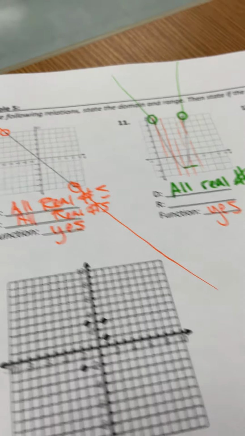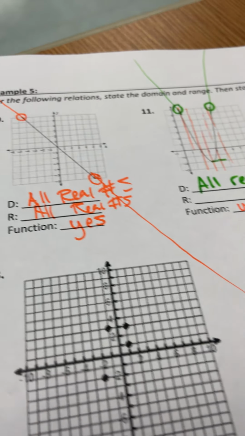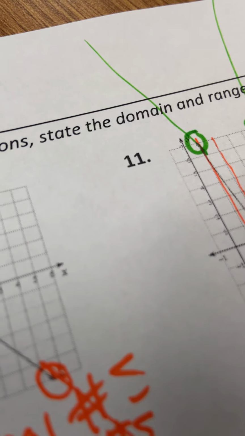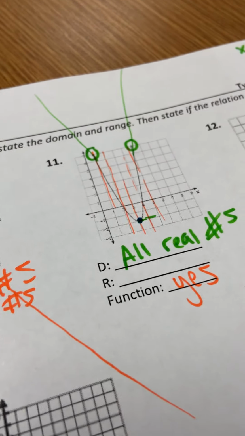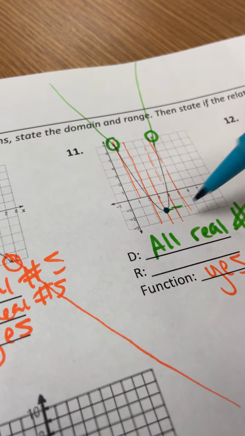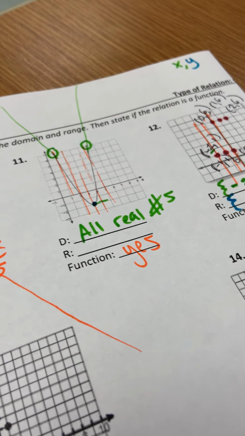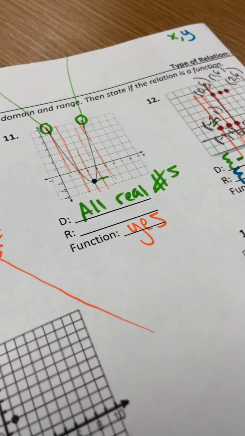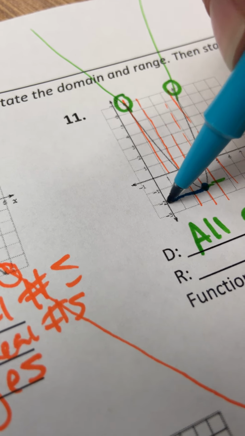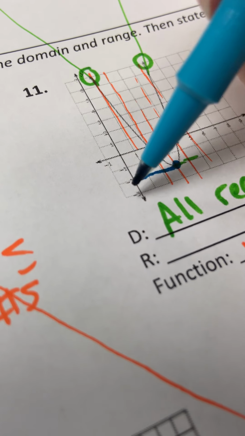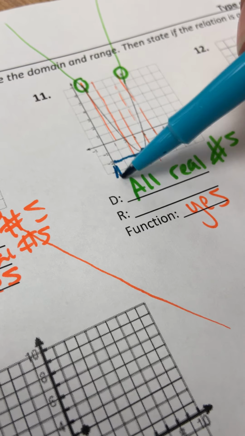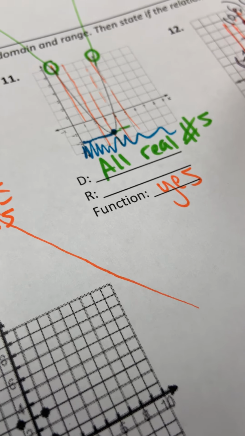But now, looking at your range, like I said, you have this stopping point right here. So that was right there. Looking at that, that means that nothing below that point can be a possible part of the range. So I'm going to look at what y value it stops at. This is a -2. So part of the range cannot be anything below a -2.